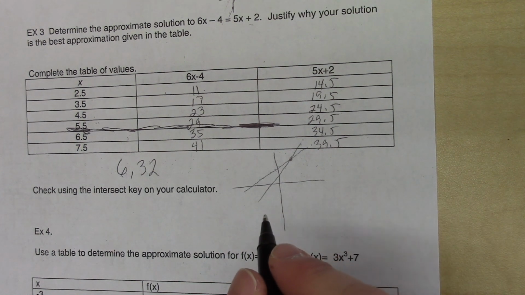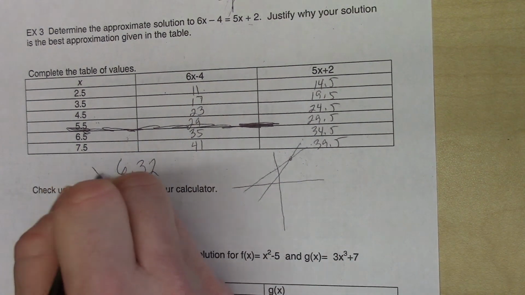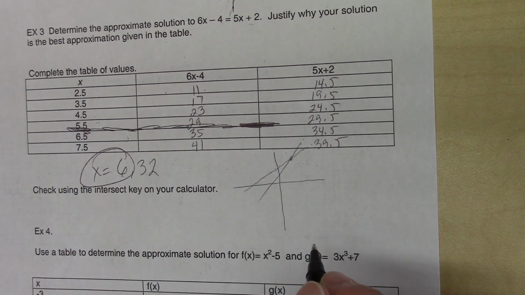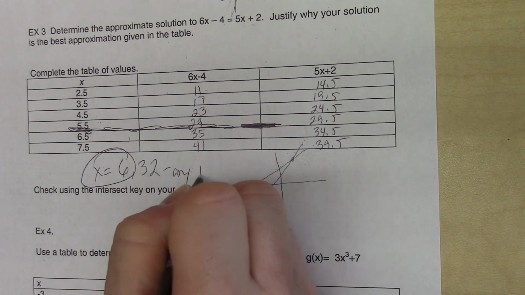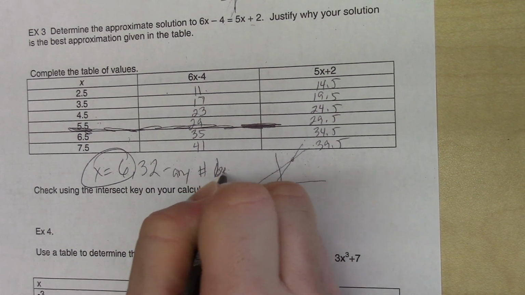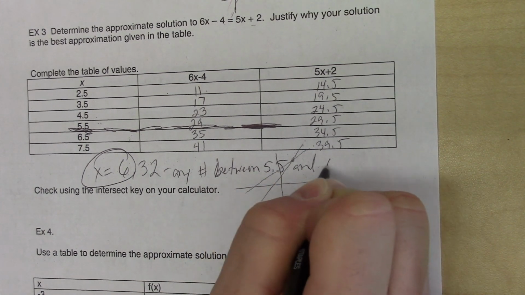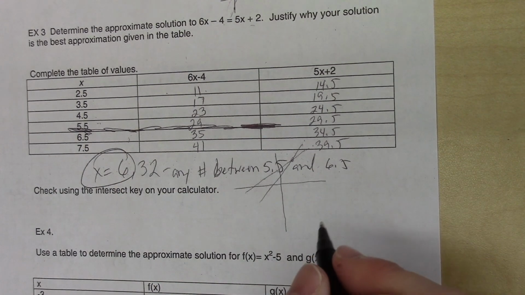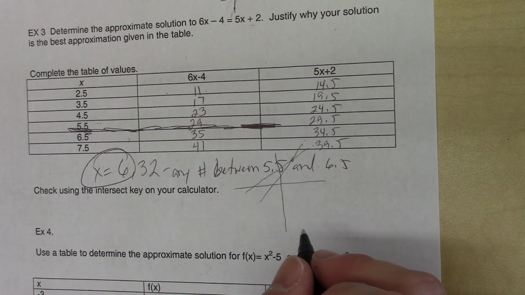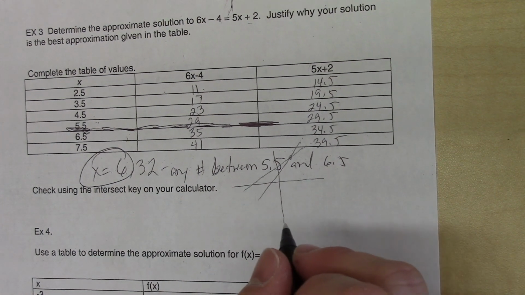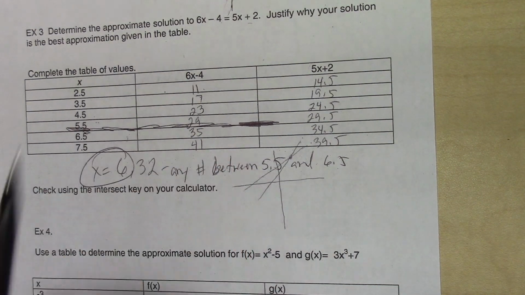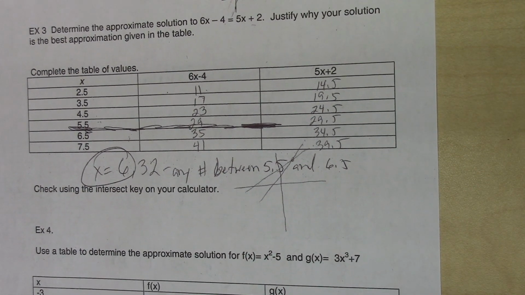That wasn't intentional, right? I would probably say x equals 6 is kind of the answer, or really any number between 5.5 and 6.5, because that's where we know they changed in value, right? So if you said 5.8 there, I would have been okay, because it says approximate, right? And SAT would be okay with that too, because it's saying that.